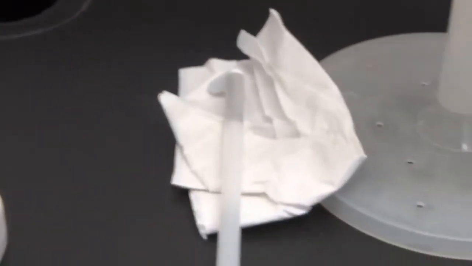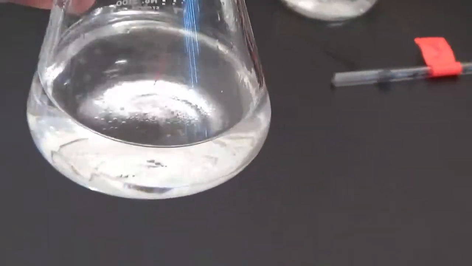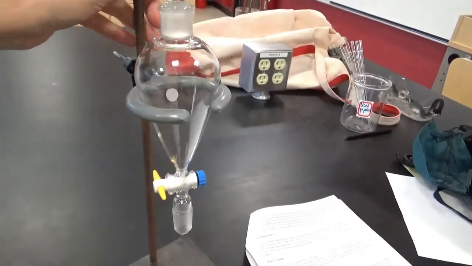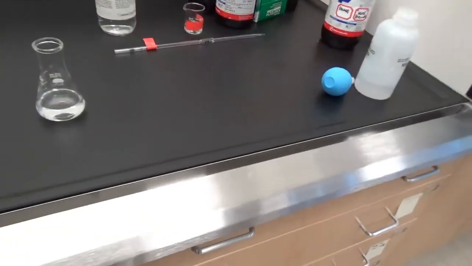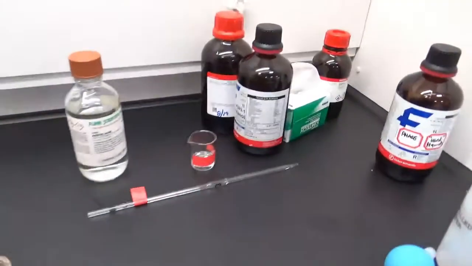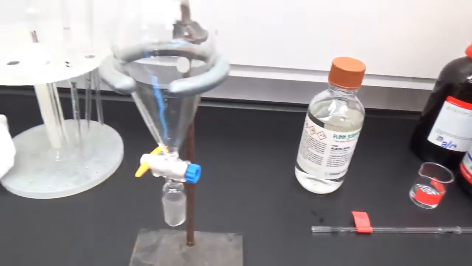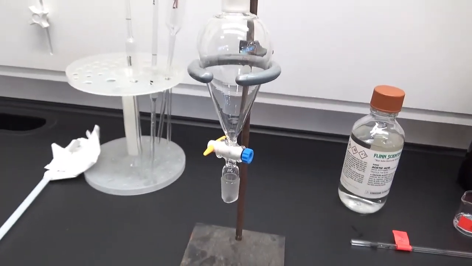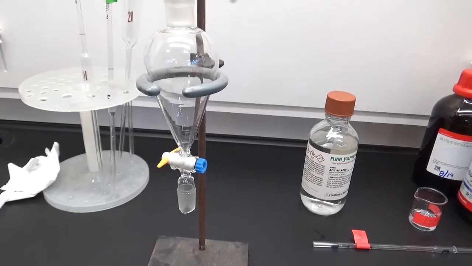Okay, now, so here's my mixture, and it has the acetic acid in it. What I'm going to do, as you can see here, this is a separatory funnel. I'm going to pour this into the sep funnel, and then I'm going to separate the two layers. I'm going to put the lower layer in the beaker for the lower layer, and then I'll weigh it, and the upper layer in the beaker for the upper layer.